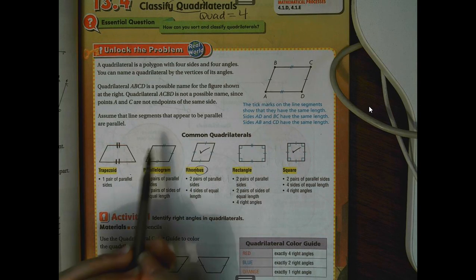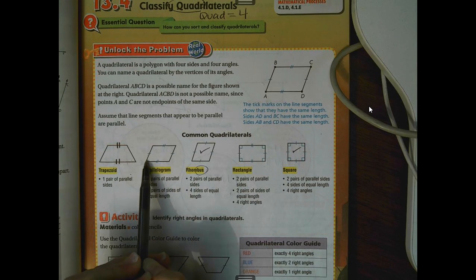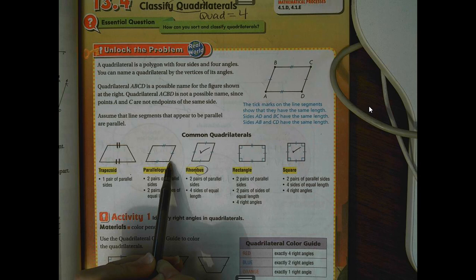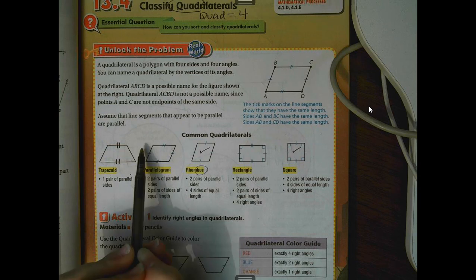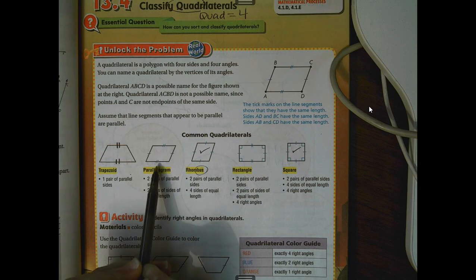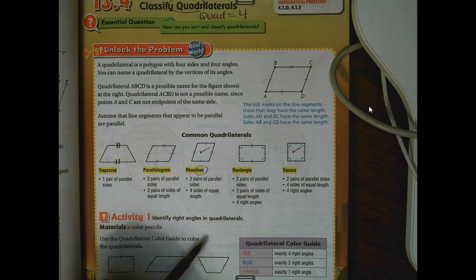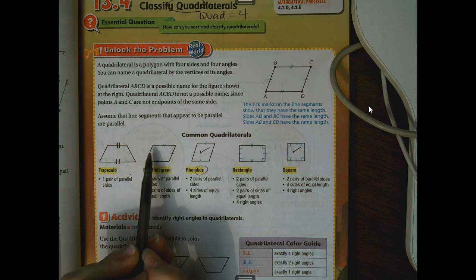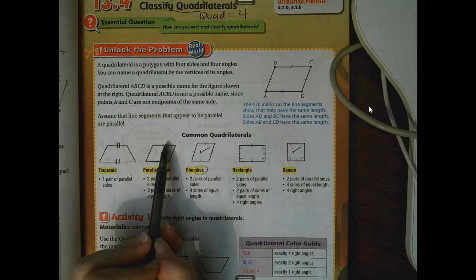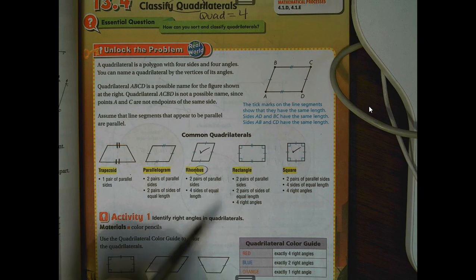A parallelogram has two pairs. This side and this side are parallel because they're slanted the same way, and this side on top and this side on the bottom are parallel. It also has two pairs of sides of equal length, so the left is equal to the right, and the top is equal to the bottom.